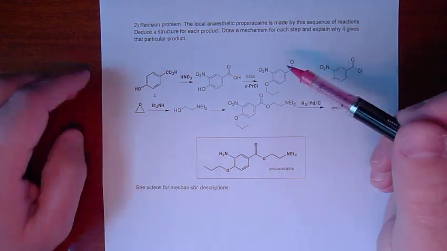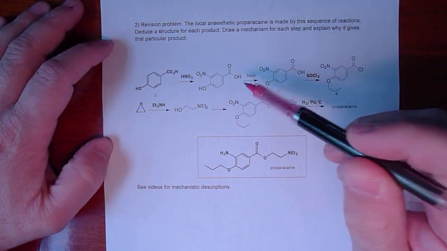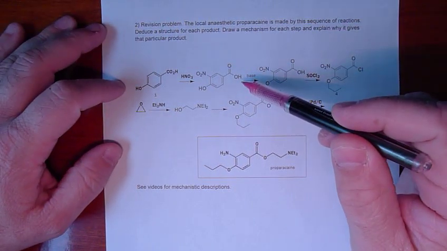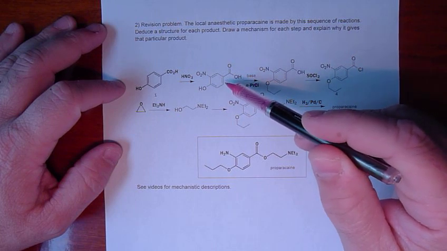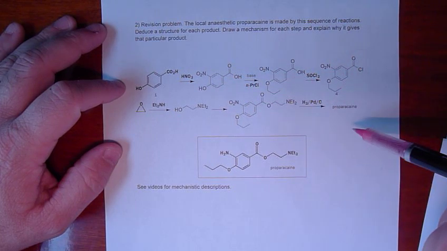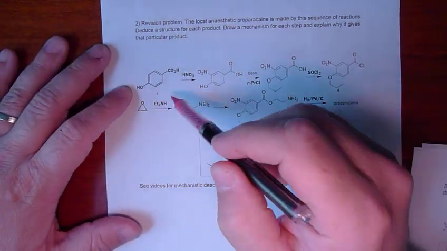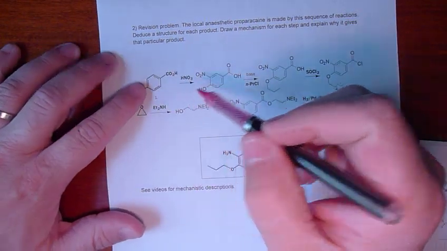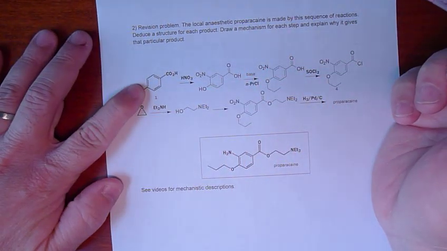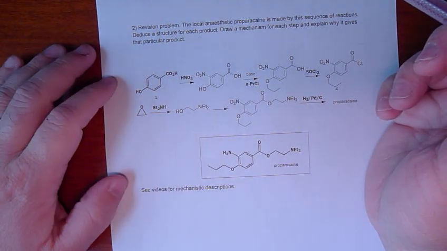So for problem 2, I think the first step is to make sure that we can understand pretty clearly all of the products which are formed along the way. So here you start out with, if it was just that, it would be benzoic acid. So this would be 4-hydroxybenzoic acid.